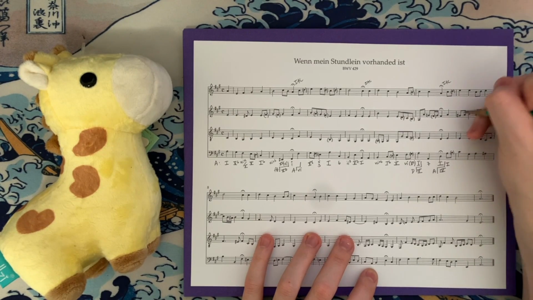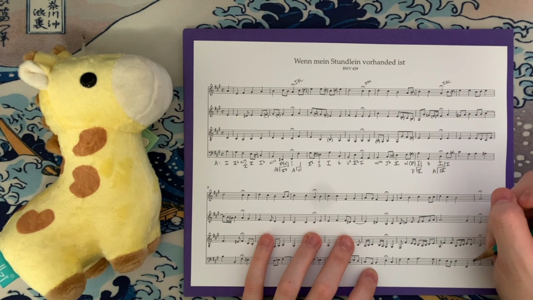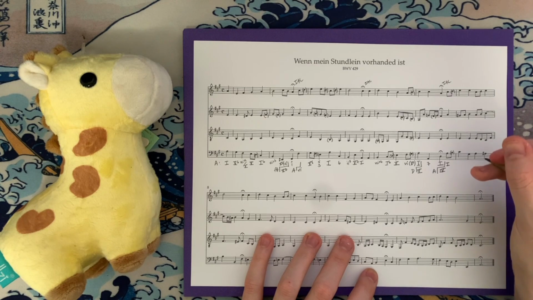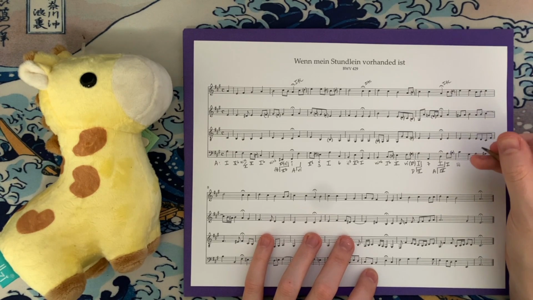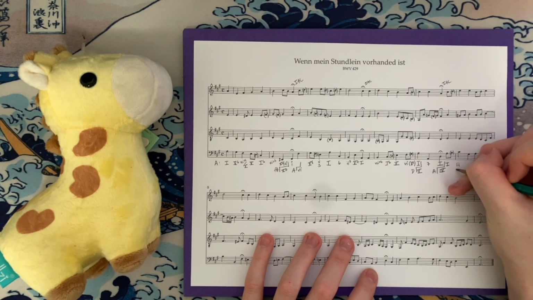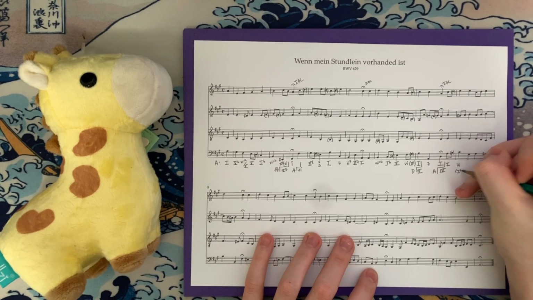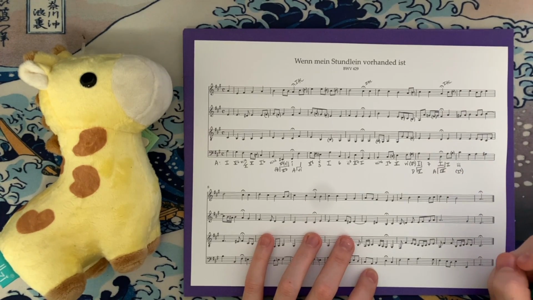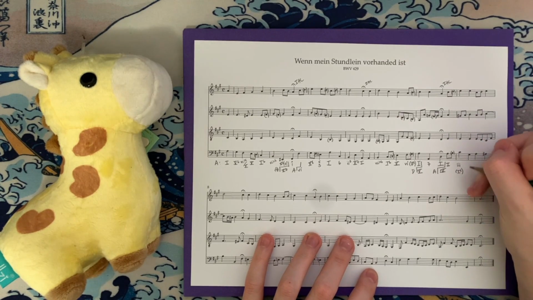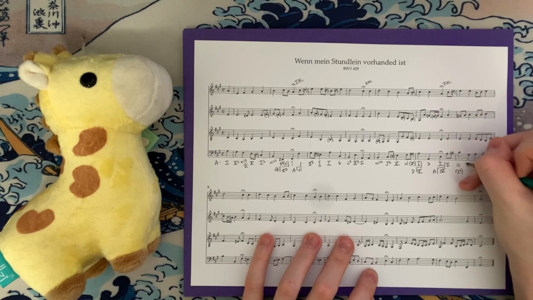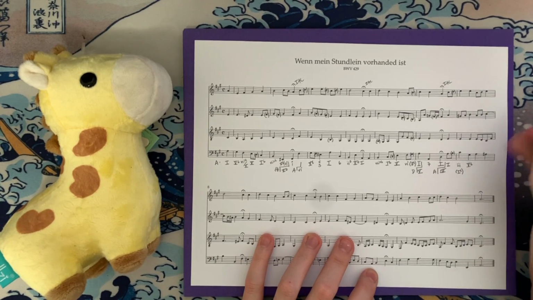C sharp, E, G sharp, E. That would be a C sharp minor triad. But if you look at this G sharp like an accented non-chord tone, this would be 1-6. So I'll offer that analysis. Okay, then we have G sharp, E, B, and E. That's E major over G sharp, so 5-6.